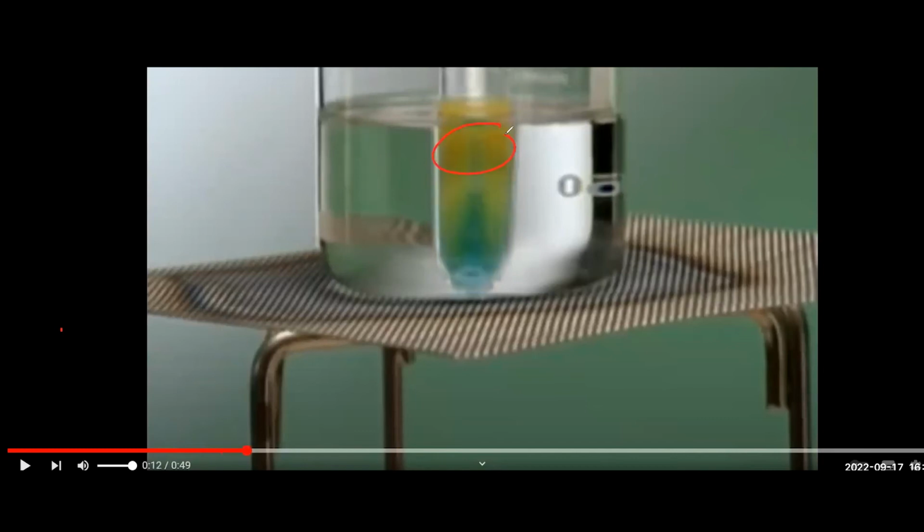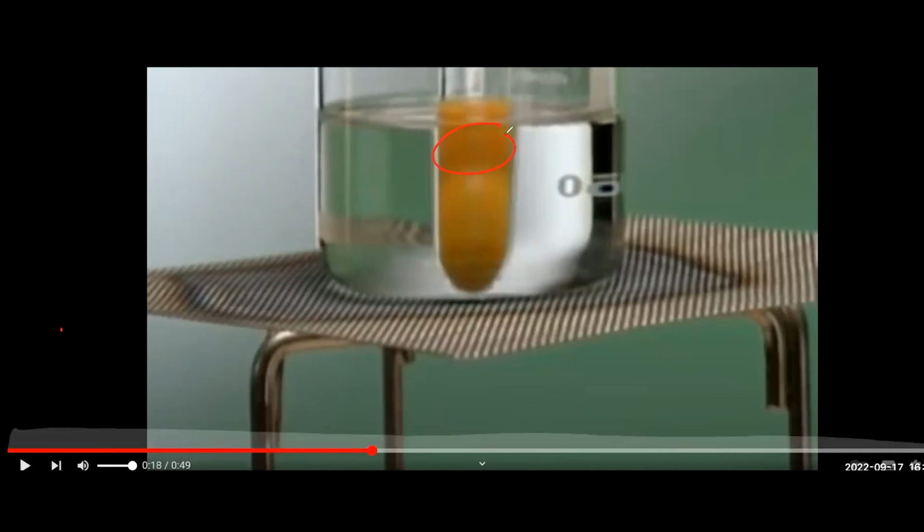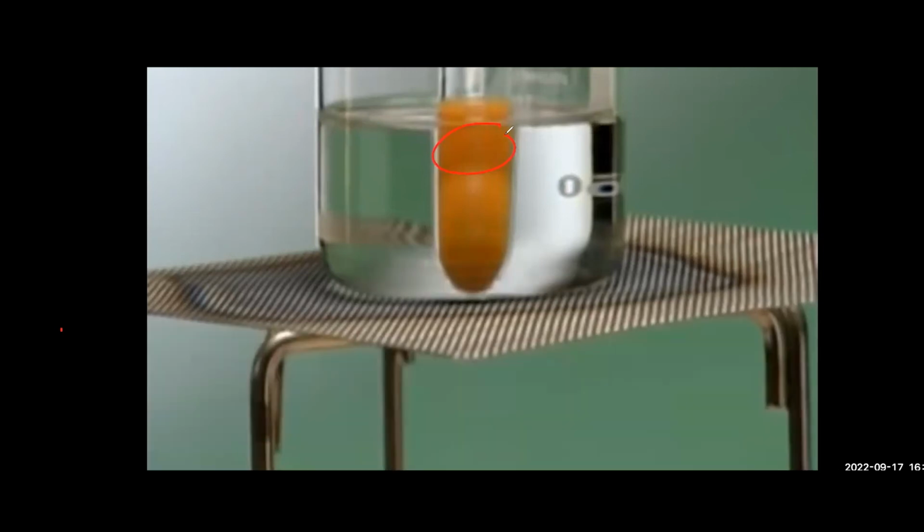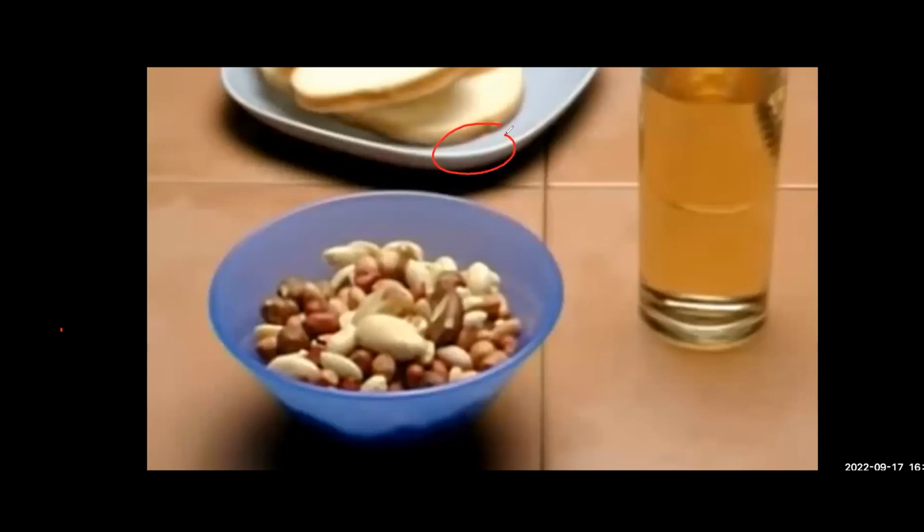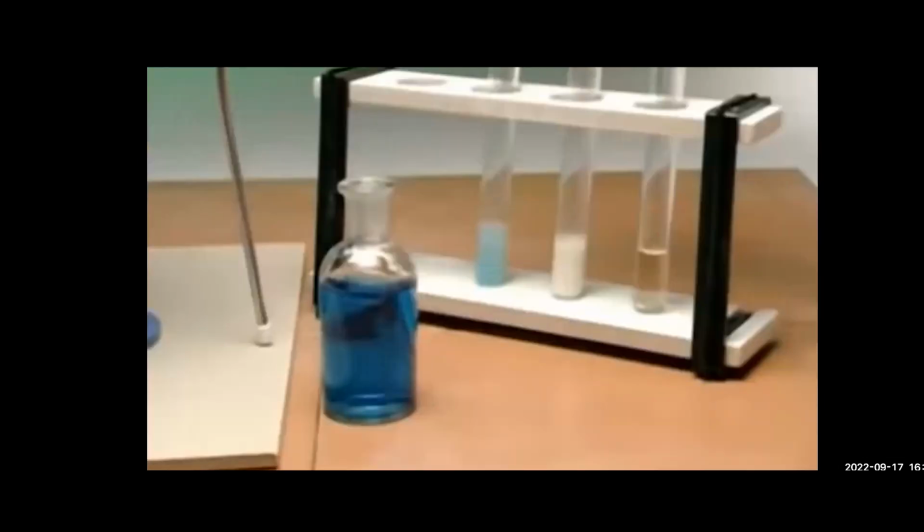Then it will go to orange, okay? See, it's changing from yellow to orange, okay? If it keeps on heating, it may go to red according to the concentration. And if there is a lot of glucose here, it's supposed to be brick red color. You got it? So which of these contain reducing sugars? Bread in tube 1, nuts in tube 2 and grape juice in tube 3.